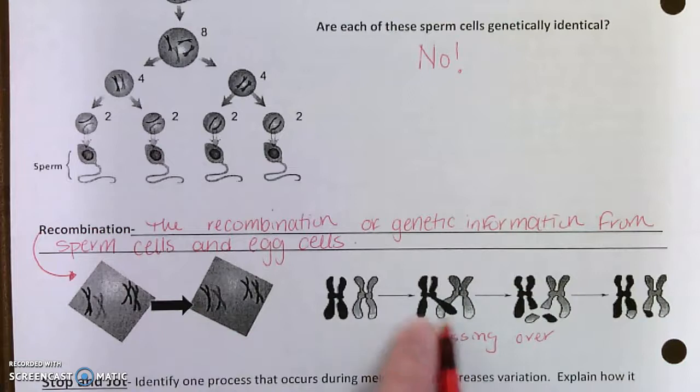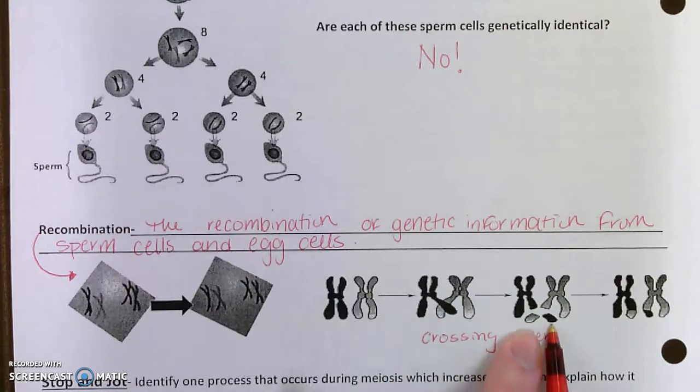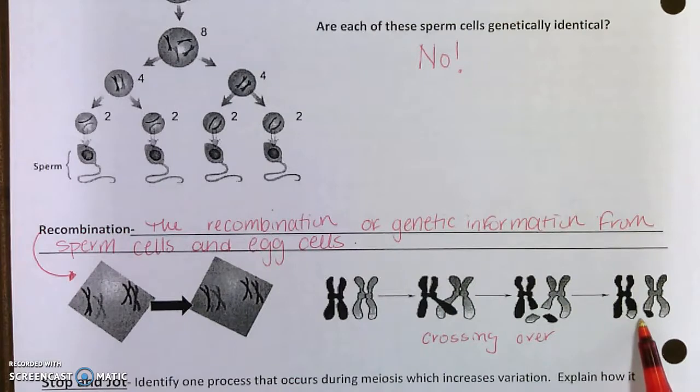They actually can intertwine the leg of the chromosome, okay, the ones that are next to each other, and they swap their genetic material when they're intertwined. So you end up with a little bit of a section of swapped genetic material. Okay, this is called crossing over, an example of the recombination of genetic material.